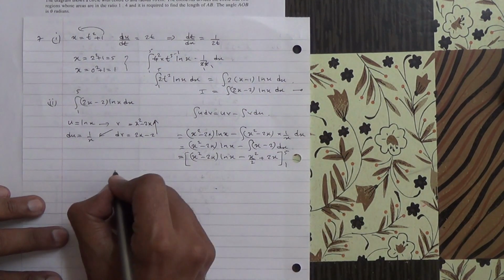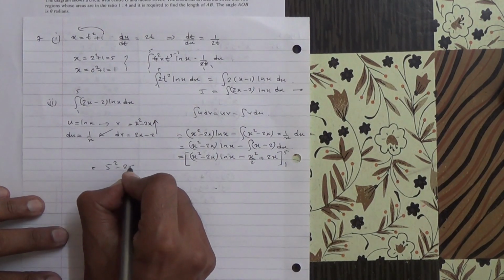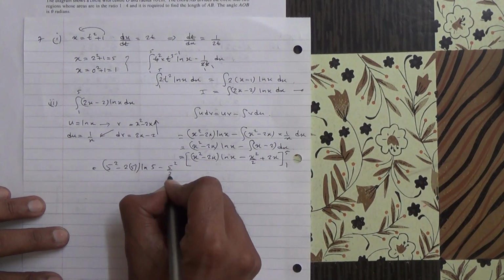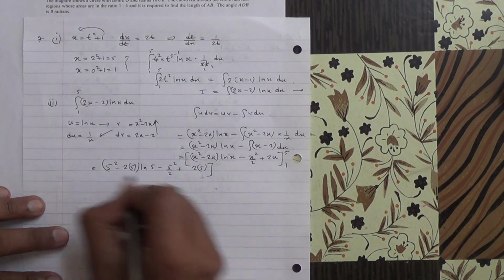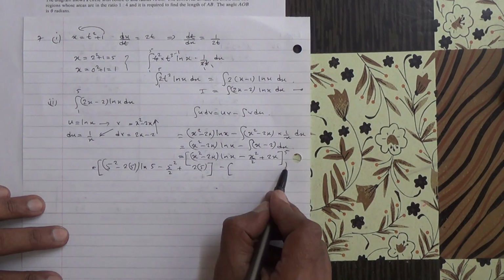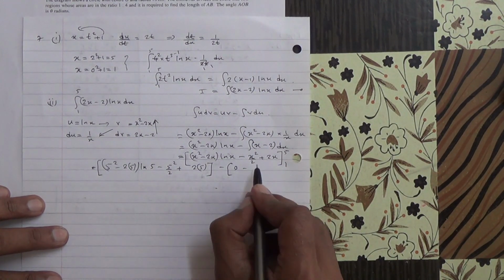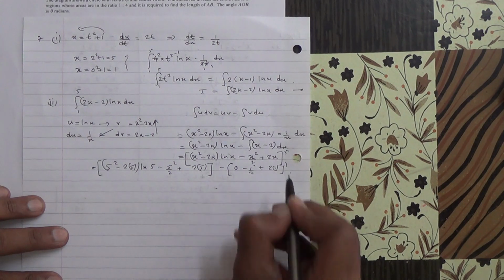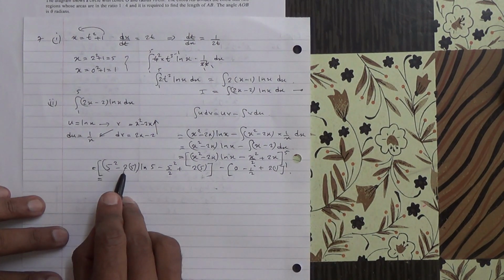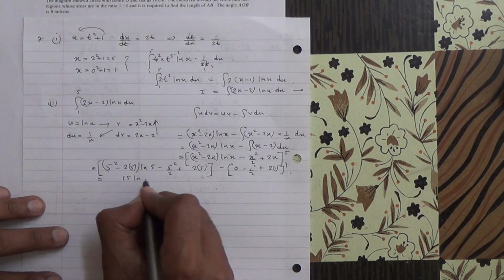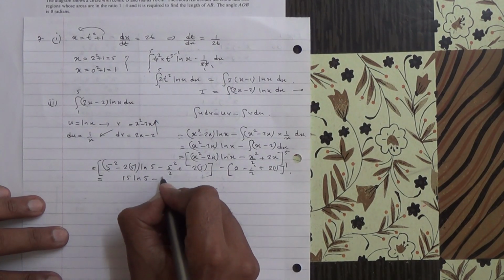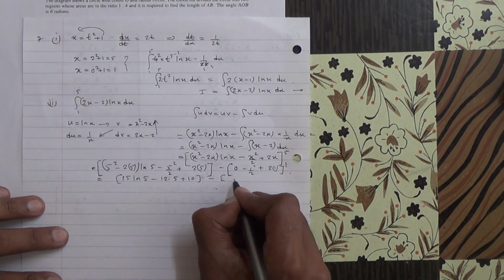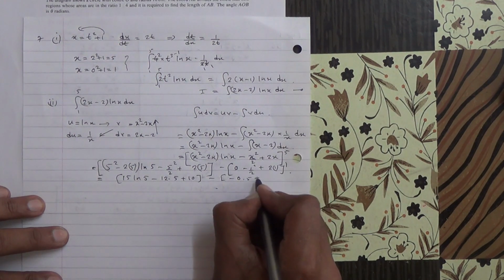So let's do that. If we put 5 here, we've got 5 squared minus 2 times 5, ln x, so that means ln 5, minus 5 squared over 2, plus 2 times 5. That's the upper limit, minus your lower limit. Ln x is ln 1, that becomes 0, minus 1 squared over 2, plus 2 times 1. So what are we saying? 25 minus 10 is 15. So we got then 15 ln 5 minus, this is 25 over 2, which is 12.5, plus 10. 2 times 5 is 10. Minus, in brackets, we got minus 0.5 here, plus 2.